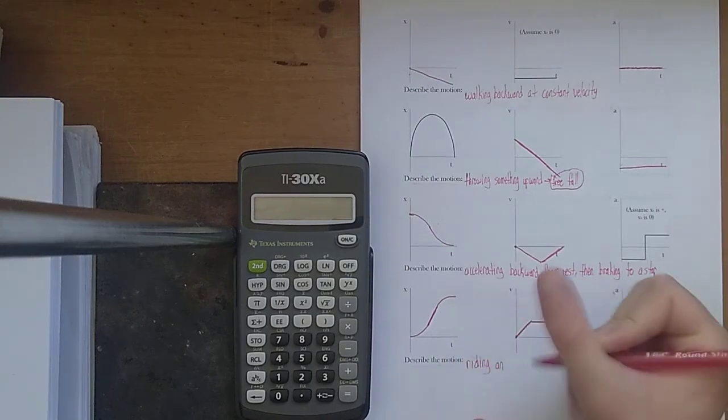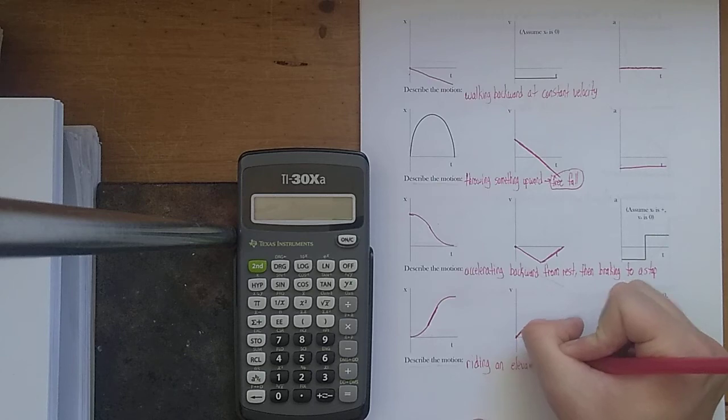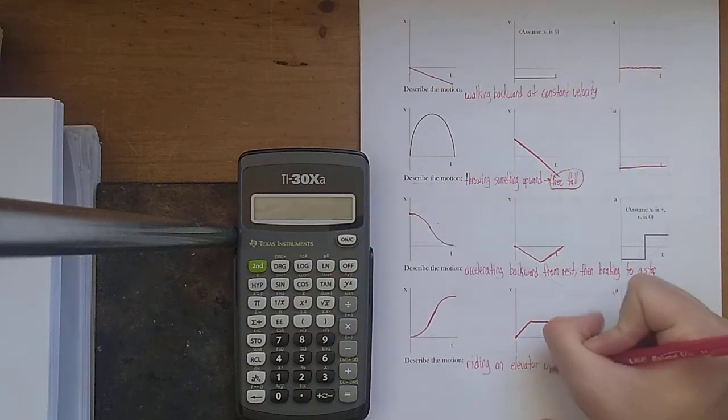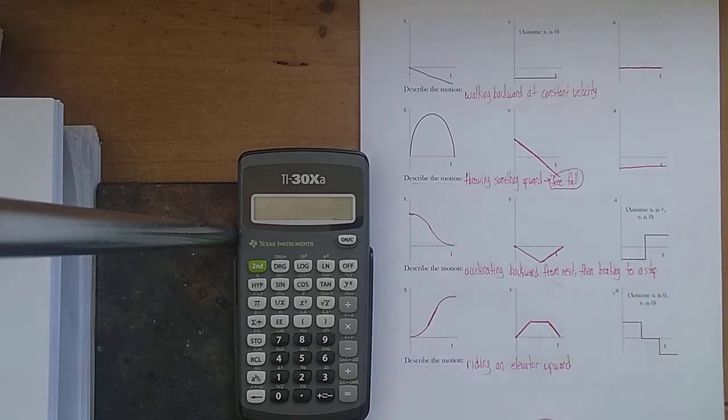How is that, you say? Well, in an elevator, you start off at rest. In order to start going upward, you have to have a positive acceleration to get yourself to go upward. In the middle of the trip, there is no acceleration because you're already up to speed. You don't need to move any faster. And at the end of the trip, in order to stop yourself at the floor that you're going to, you have positive velocity. You need a negative acceleration to slow yourself down.